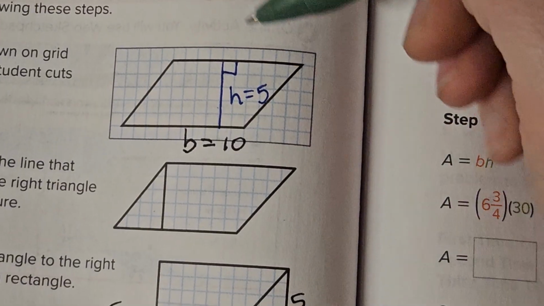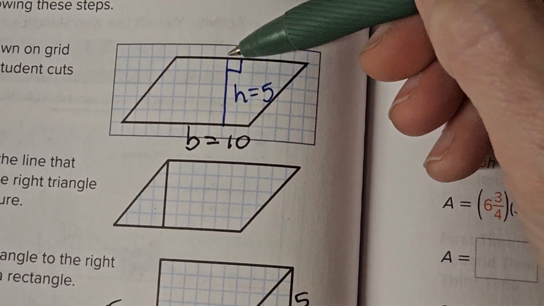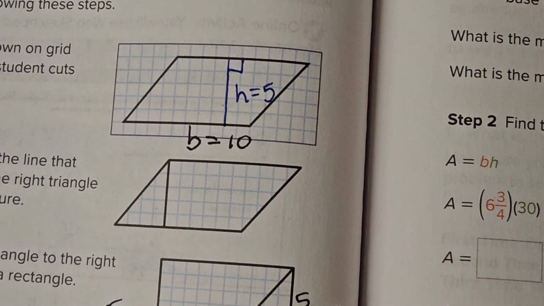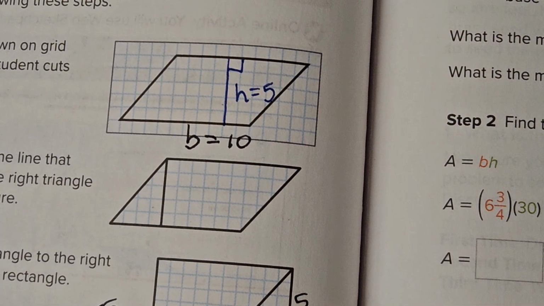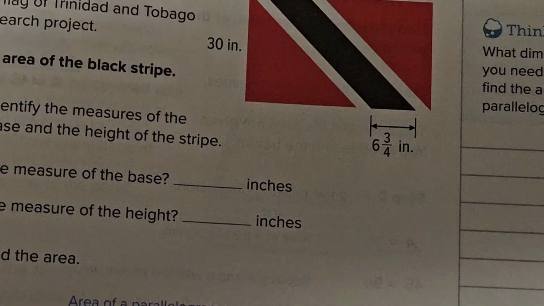And so the area of a parallelogram is base times height. You find the height by drawing a line between the bases that meet at 90 degrees. That's the height. Okay? So let's go over here and give it a try.